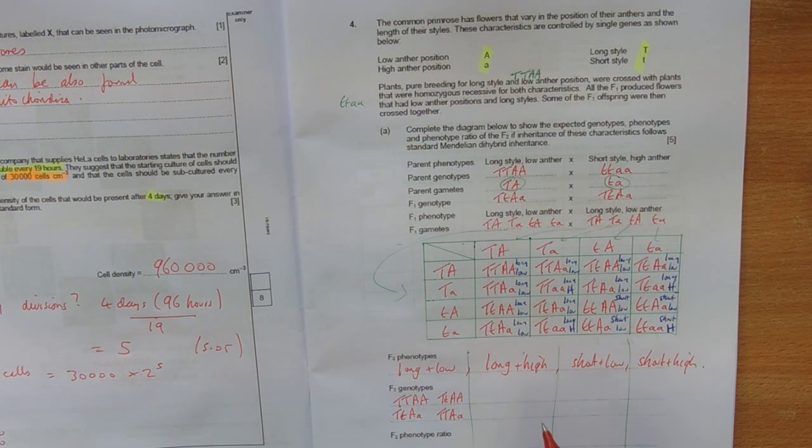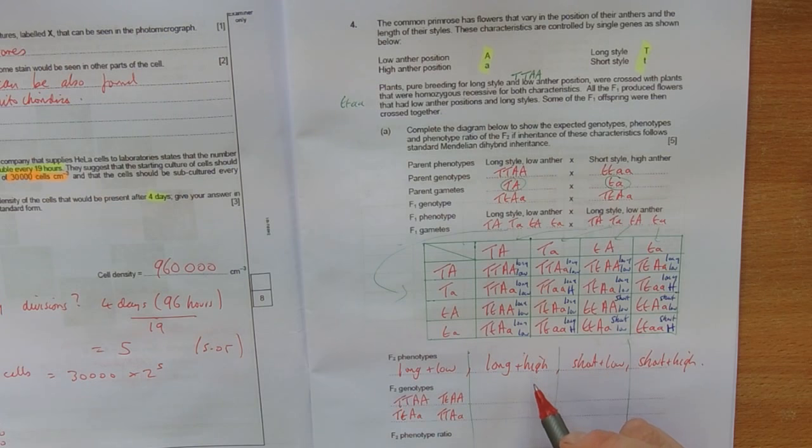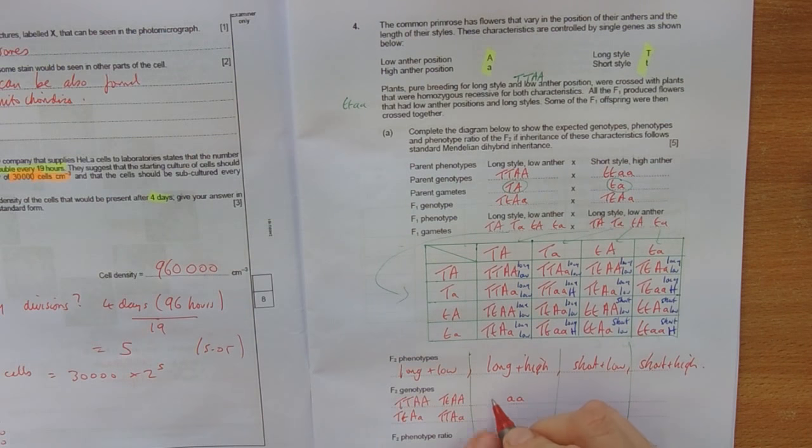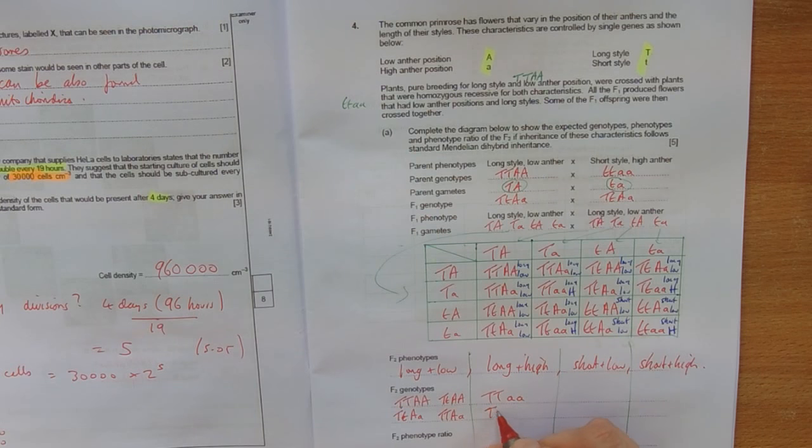Long and high, well, if it's going to be high, it's got to be 2 little a's. But for long, it could be homozygous for that or heterozygous for that.